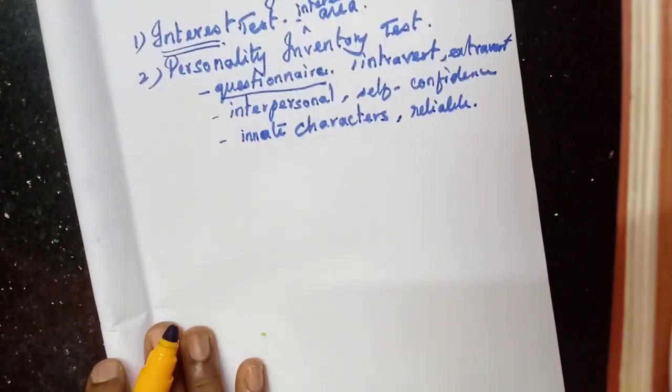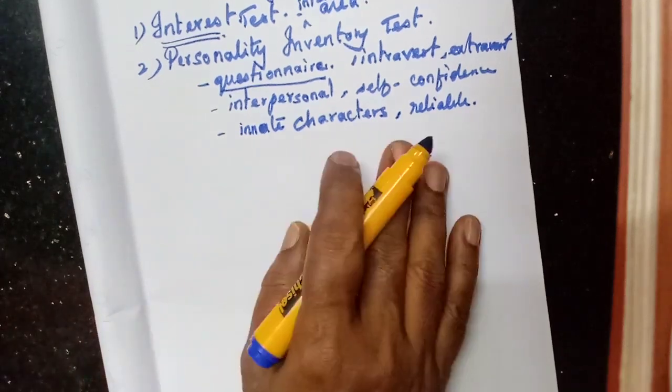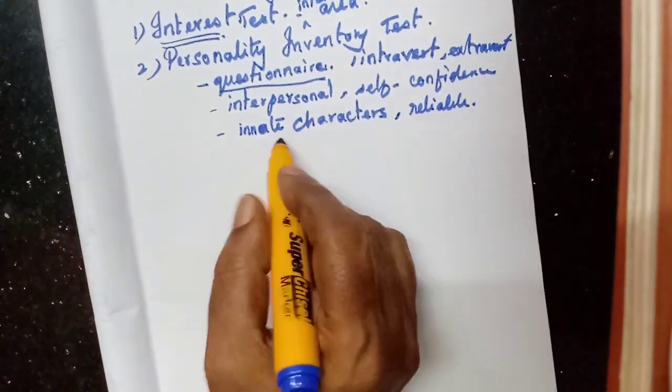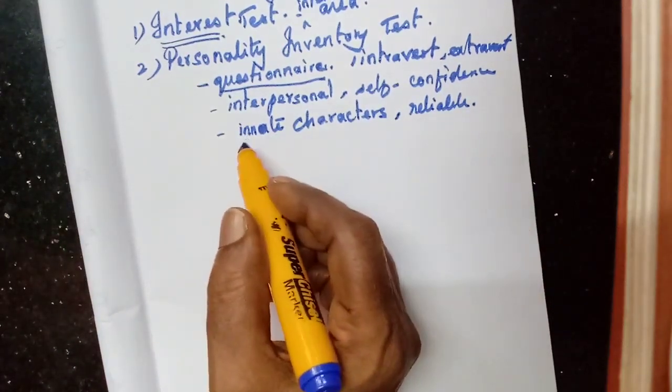If a person is not able to talk to anyone next to him or her, how can we judge that person will teach students effectively, isn't it? So all these characters will be checked by the employers.